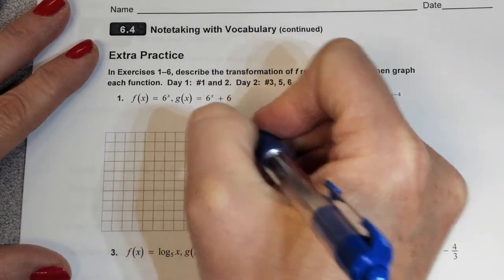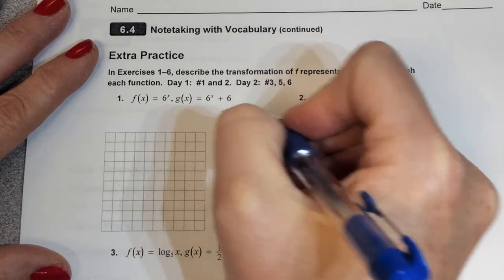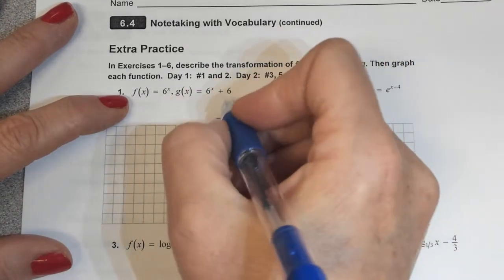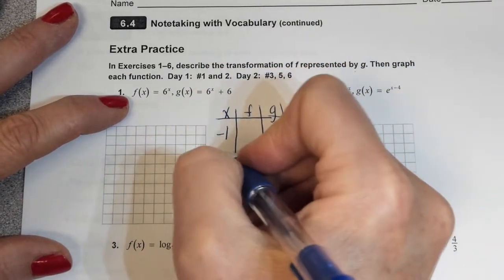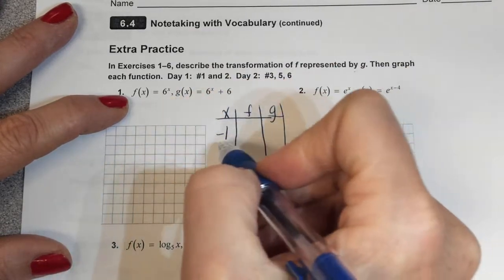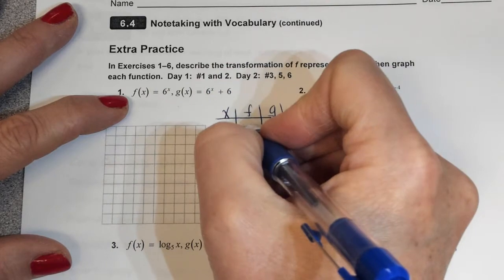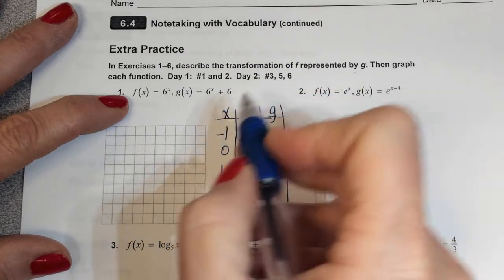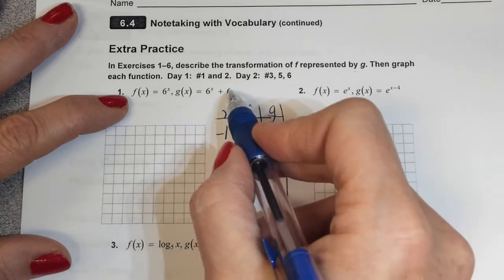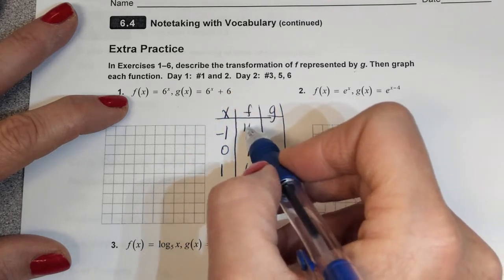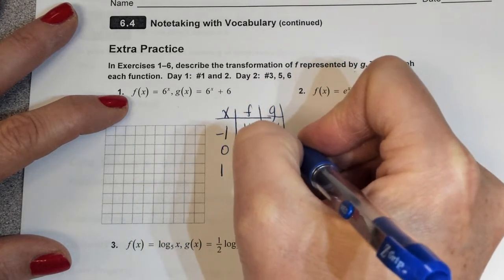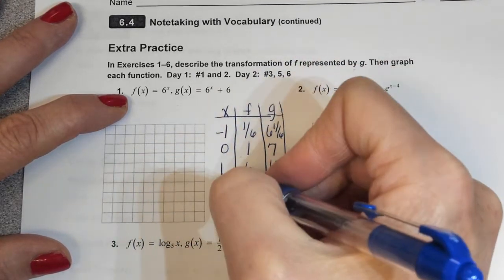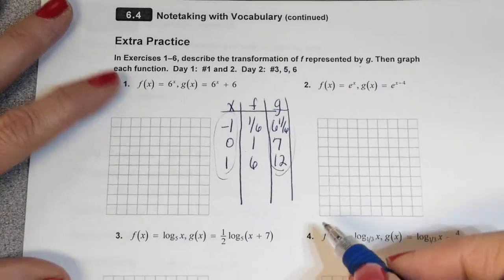We're going to make our x, f of x, and g of x column. All right? Here's how it goes. You take those key points, negative 1, 0, and 1. If I plug in negative 1 into this function, 6 to the negative 1 is 1/6. Anything to the 0 power is 1. 6 to the first is 6. Well, my g function is exactly the same, but everything is getting shifted up by 6. So all I have to do is add 6. Add 6. Add 6. And so now I'm going to be plotting these points to graph my g function.